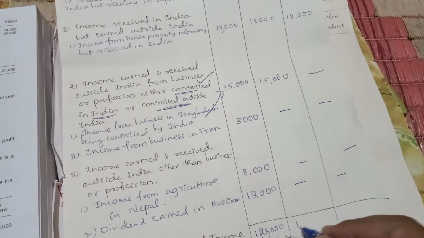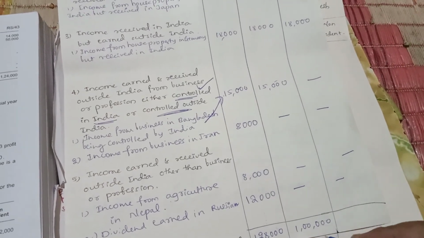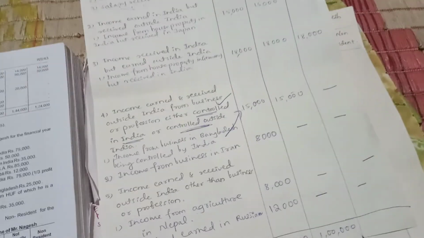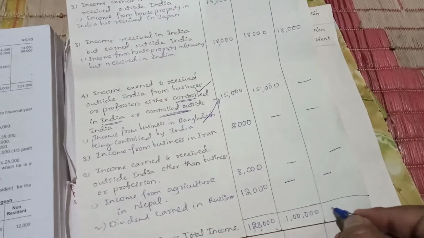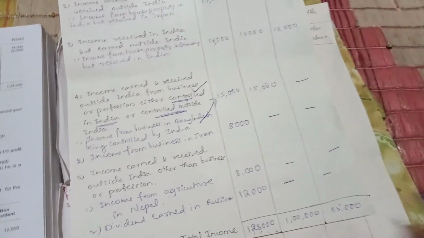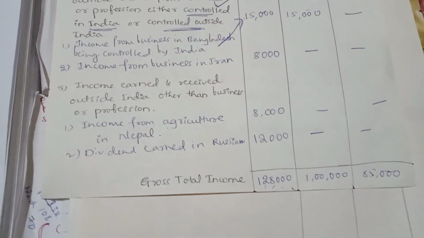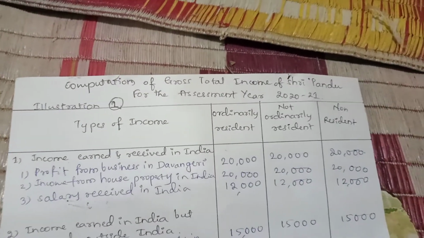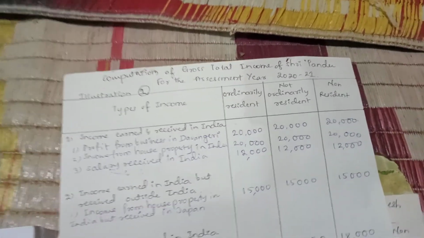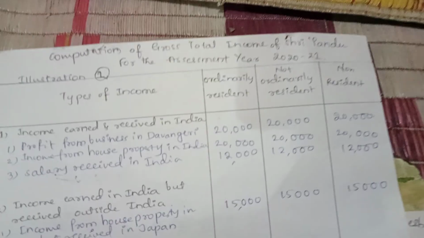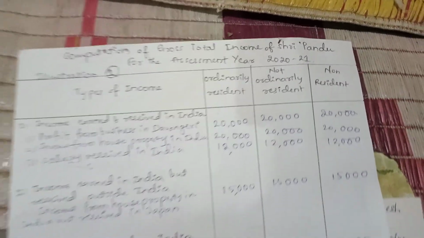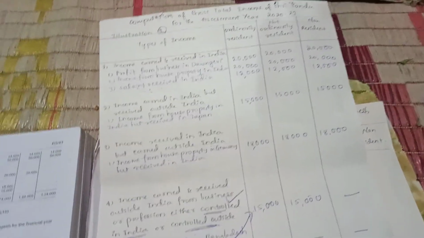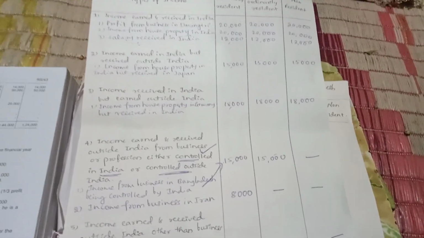So here I will take the gross total income as 1,28,000. Likewise for the second column, when you add all the above amounts, you will get 1 lakh, and the last column will be 85,000. So this is how we solve the problem in respect of the computation of the gross total income of Sri Pandu, if he is ordinarily resident, not ordinarily resident as well as non-resident. With this I am going to conclude the discussion. Please go through the problem. Thank you.